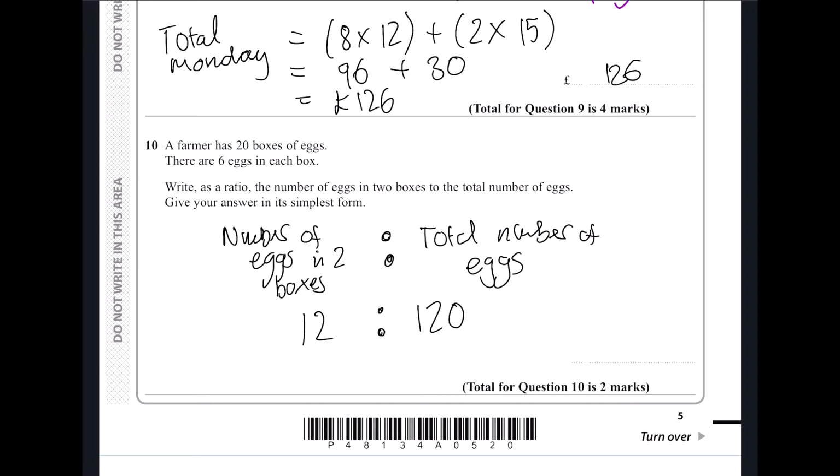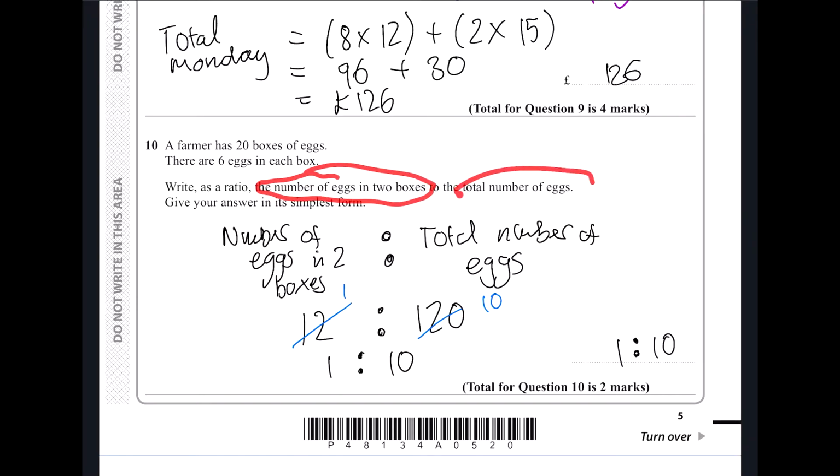And then again, we simplify the ratio, so 12 goes into both, goes in 1 time, and it goes in here 10 times, then our final ratio would be 1 to 10. And again, it's important in ratios that you write the ratio in the order that it tells you. So it says the number of eggs in 2 boxes to the number of total eggs, so it has to be in this format. If you did it the other way around like this, there's a chance you'd get it wrong.